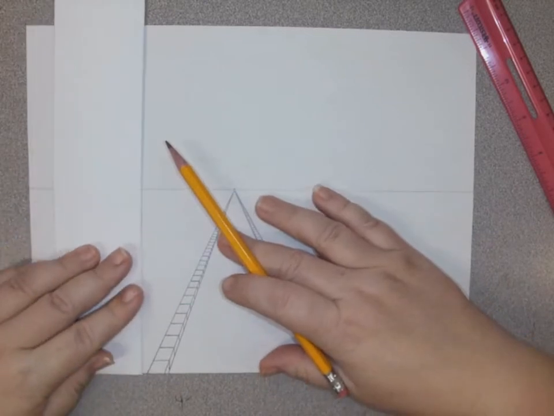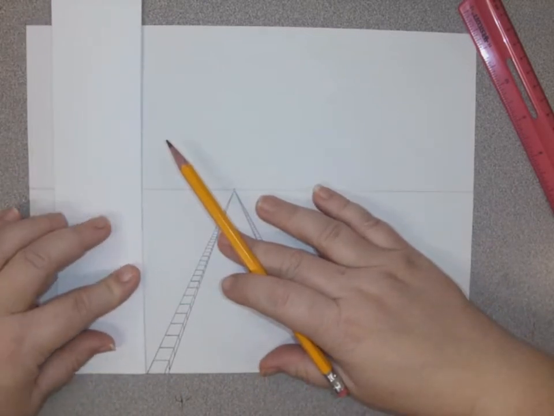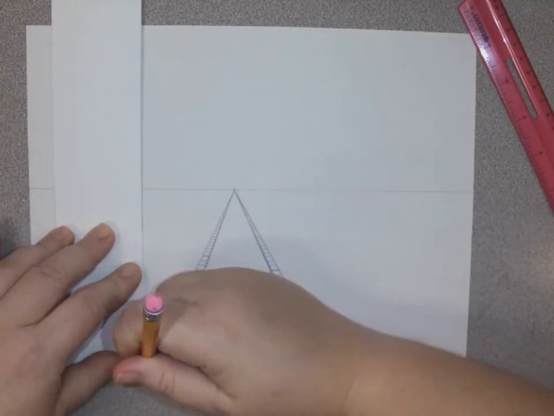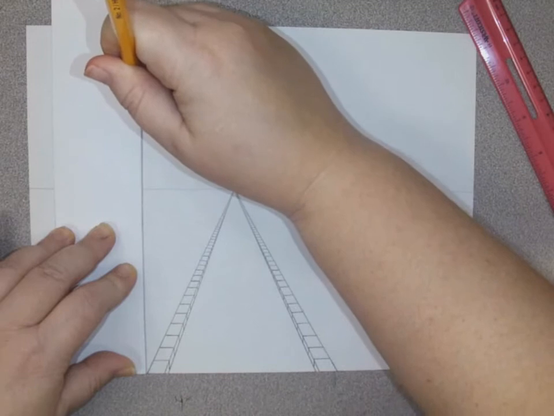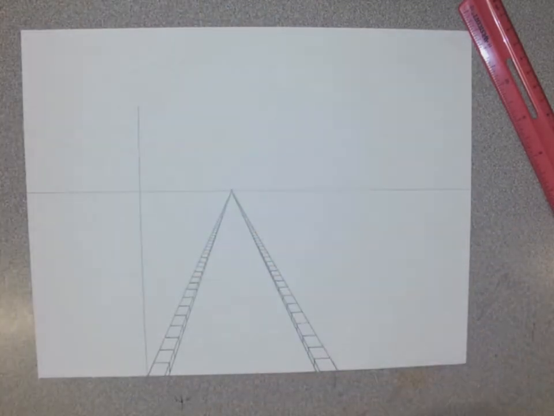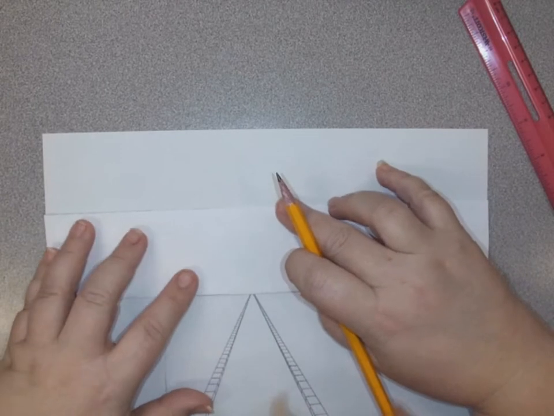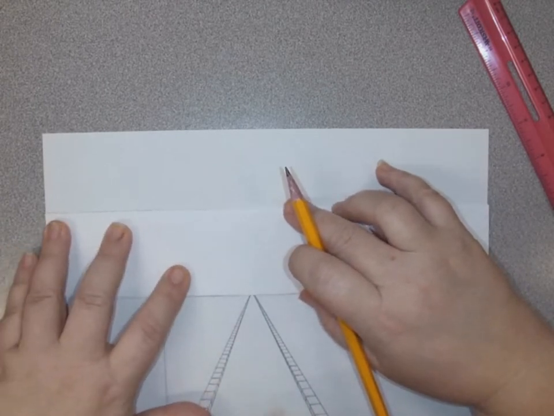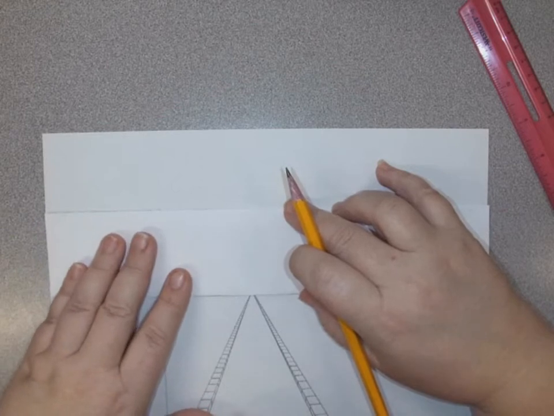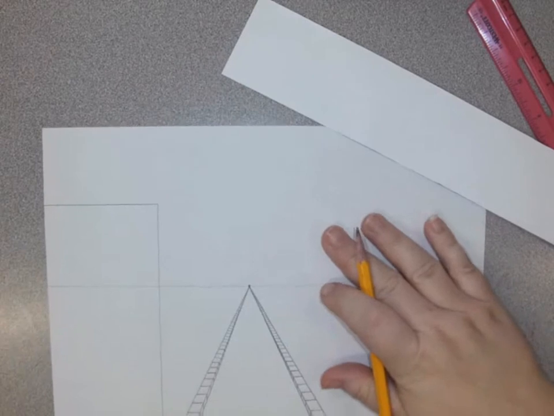You are going to line up your straight edge, and you are going to draw a straight line up past your horizon line. And then you're going to line up your straight edge with the edge of your paper and draw your top line across.